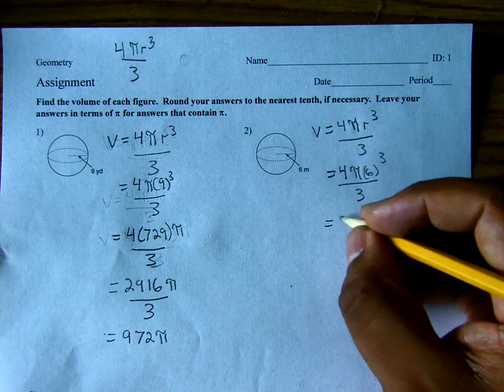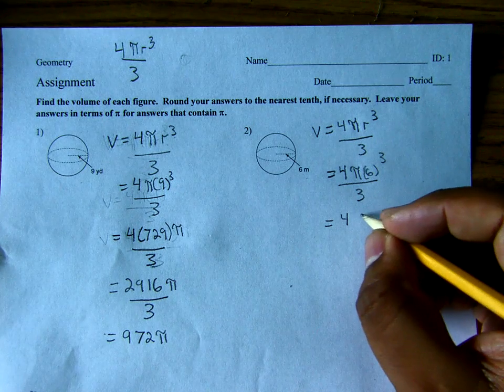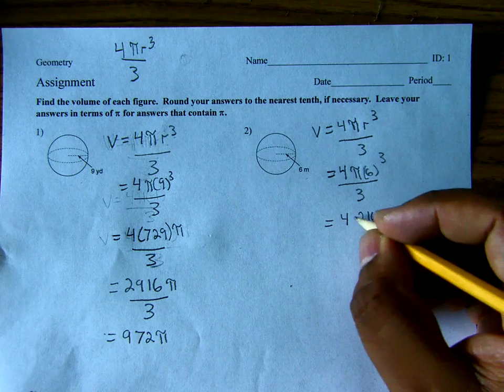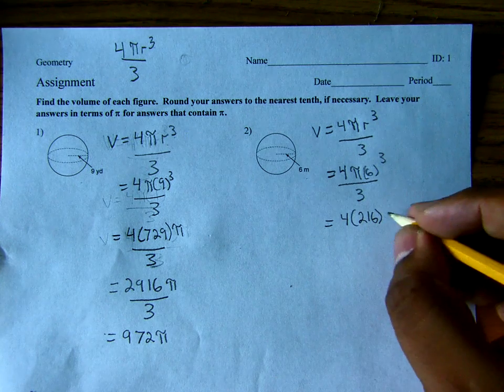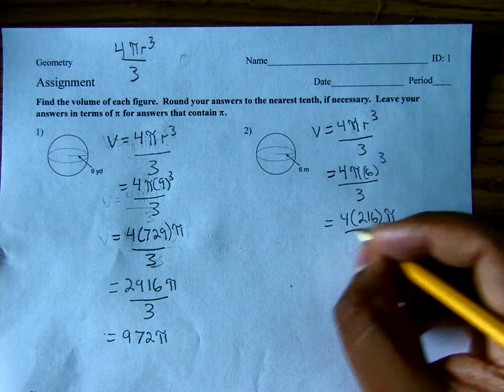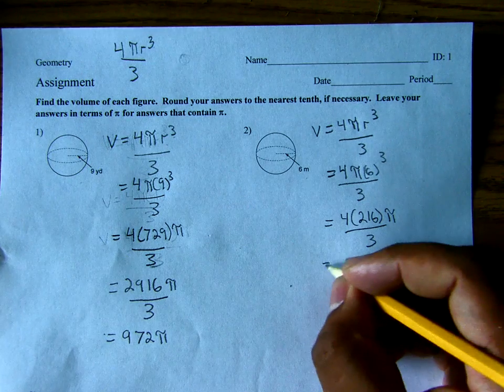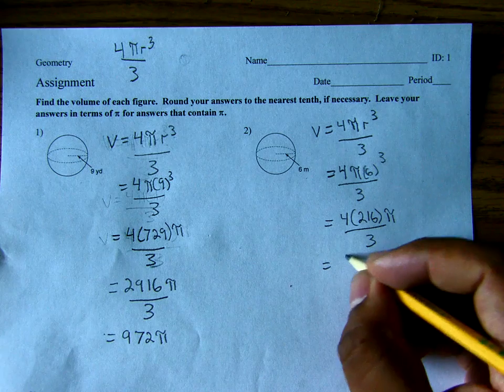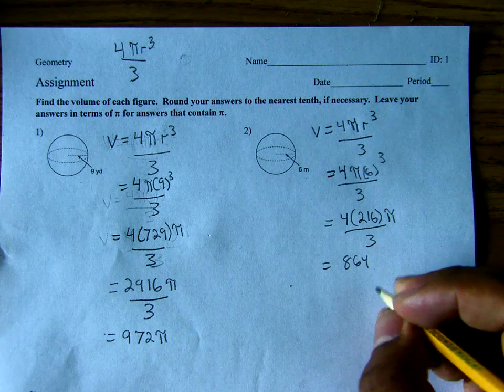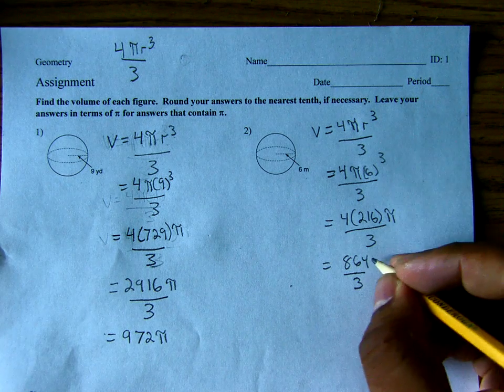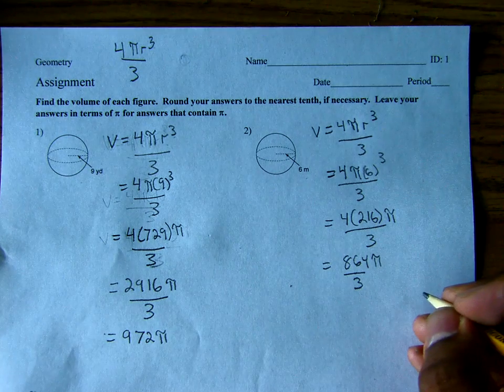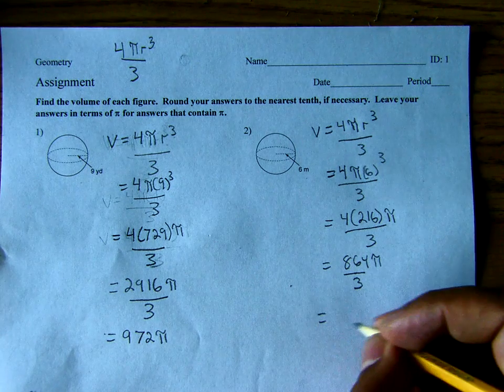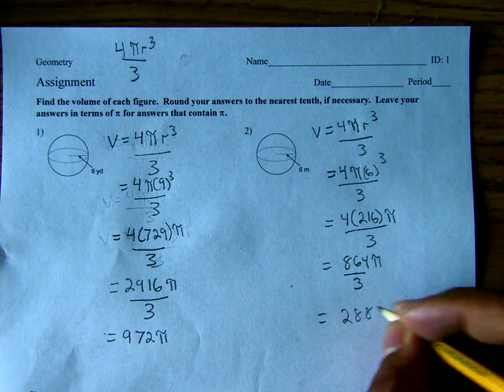And 6 cubed is going to get us 216 times pi divided by 3. 4 times 216 is 864 pi divided by 3, and then our final answer will be 288 pi.